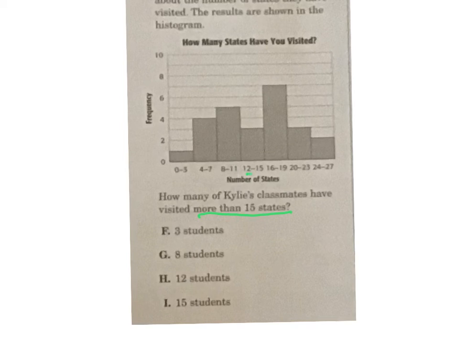So 12 to 15, that would not be good. But 16 or more. So it's these that I want to use. Now I got to figure out how many students. This one looks like it's 7. This one looks like it's 3. And this one looks like it's 2. So 7 plus 3 is 10, plus 2 more is 12. And that's how we use that bar graph to find out information that we need. 12 students have gone to more than 15 states.